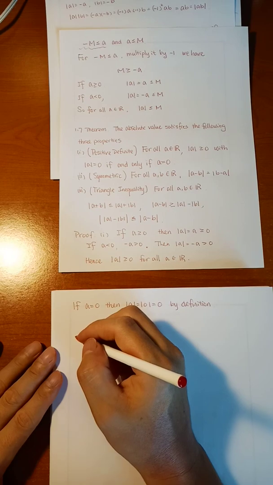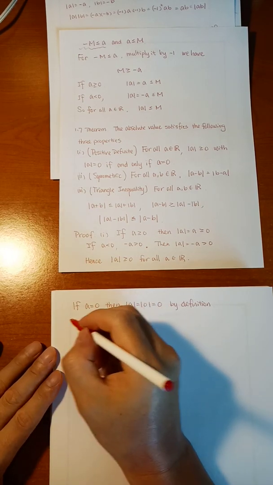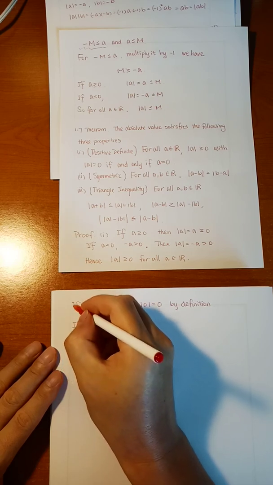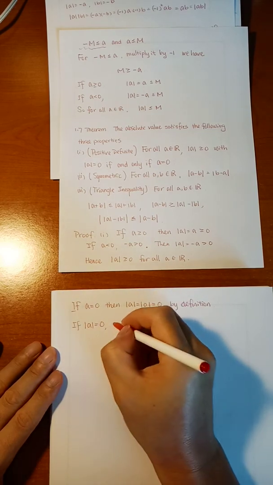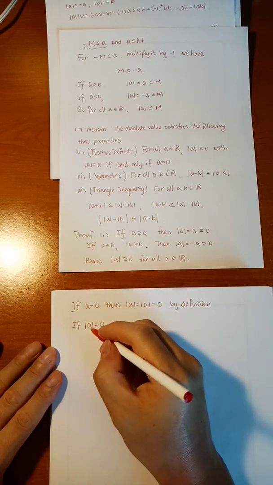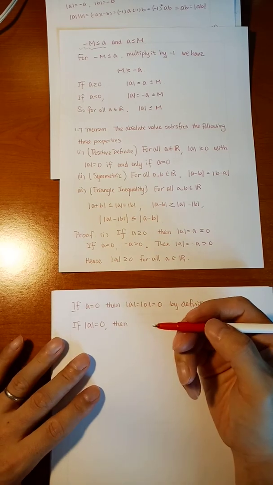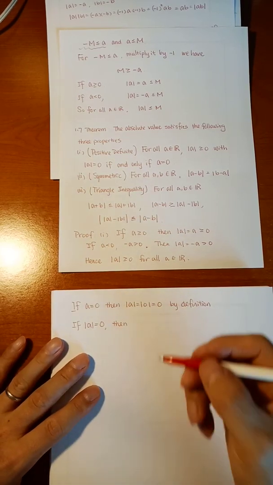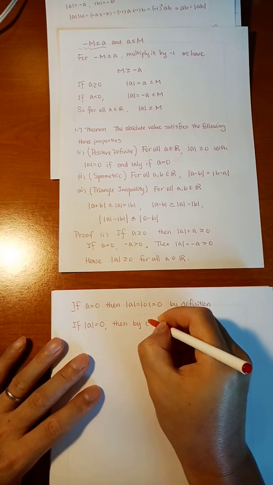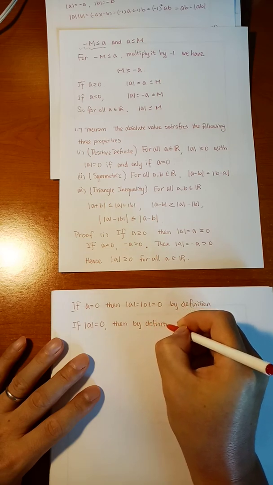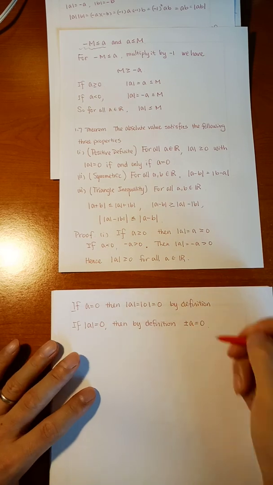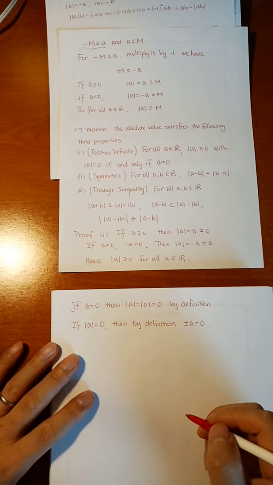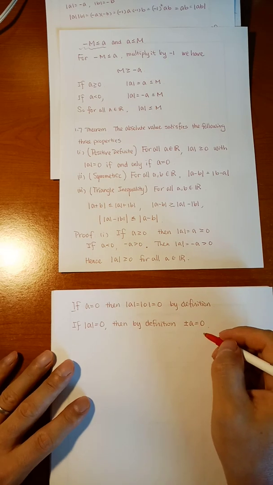And if the absolute value of a is equal to 0, then what do we have? The absolute value of a is either equal to a or equal to negative a. So then by definition, plus or minus a is equal to 0. Either plus or minus of a is equal to 0.